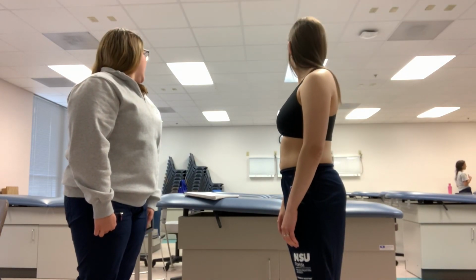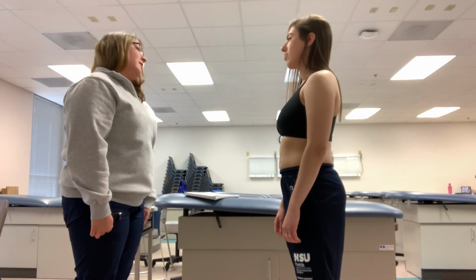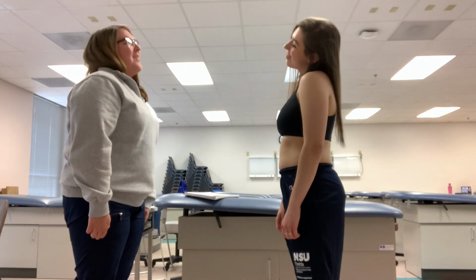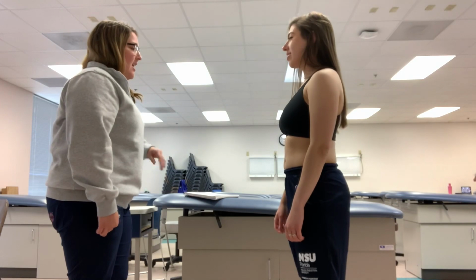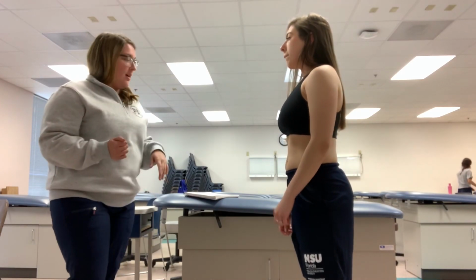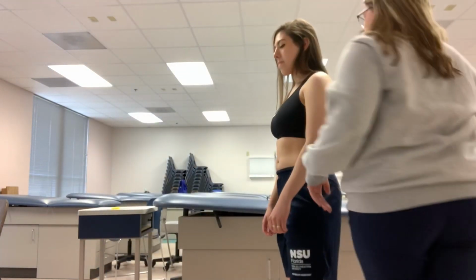Could you look to your right and all the way to your left? Okay. And now could you put your head to your left shoulder? And then your right shoulder. Okay, so lateral bending. And then to test thoracic and lumbar range of motion, I'm going to stand to the side of the patient.